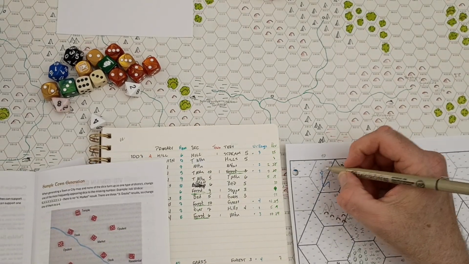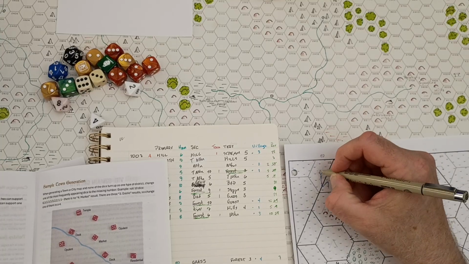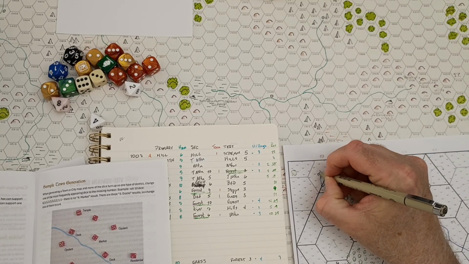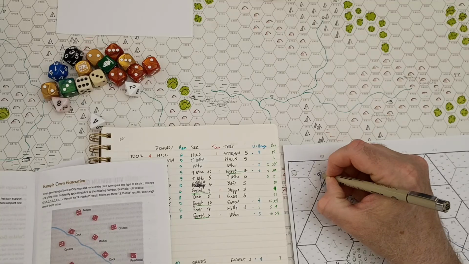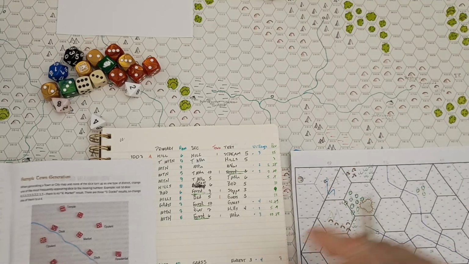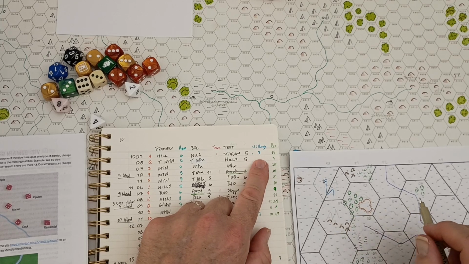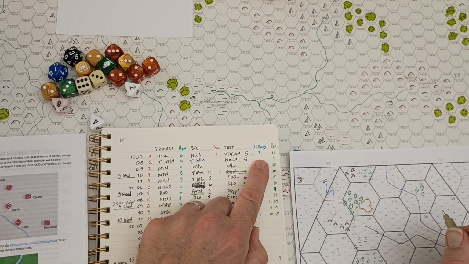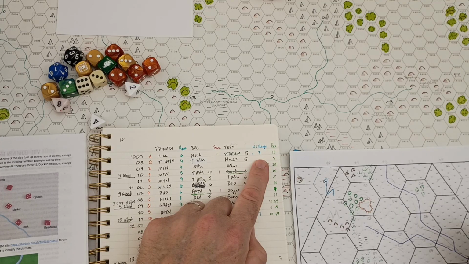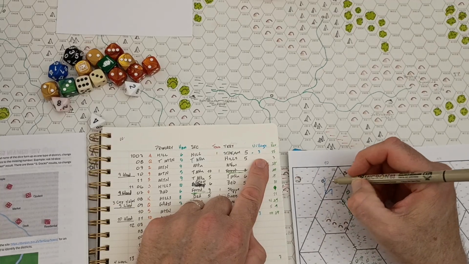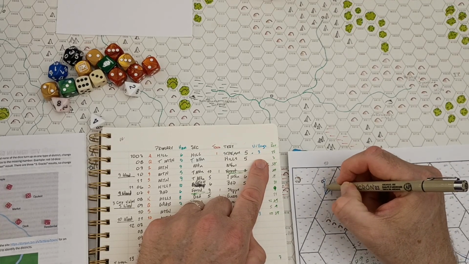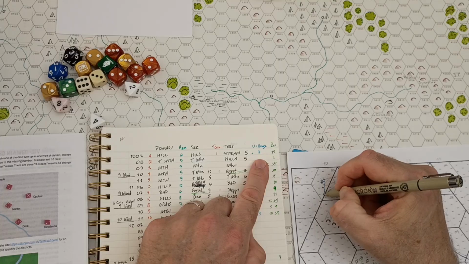So a town, we're going to put a town right by the lake. In 1007, we have 3 villages. So let's put the villages along the river.